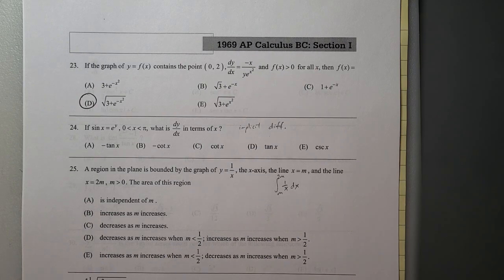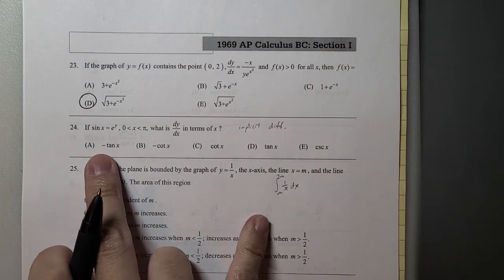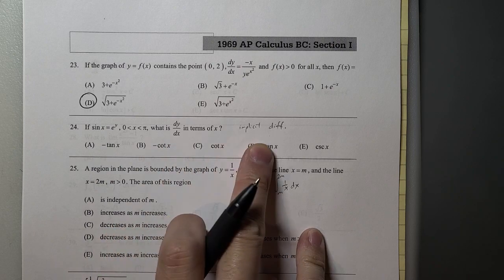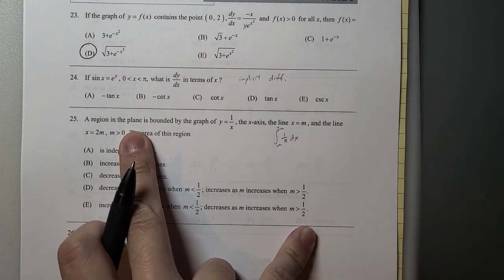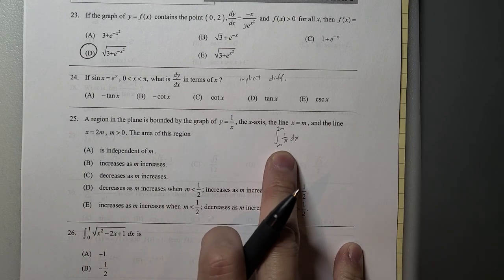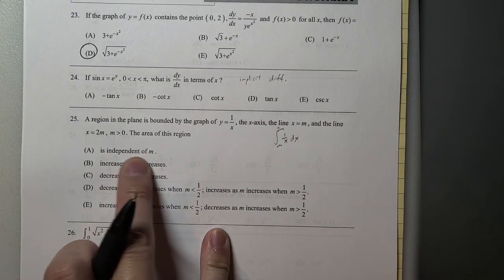Okay. Next, this should have been done in AB. This is just implicit differentiation. That's the hint. Here was done in AB. You set up this integral and you solve it. You'll realize it's independent of n.